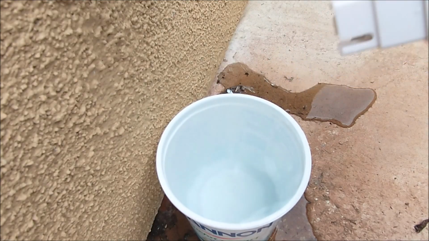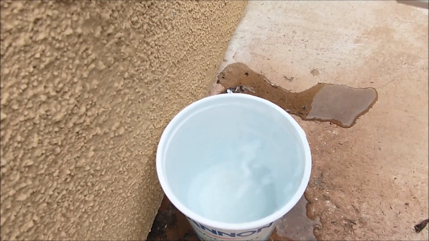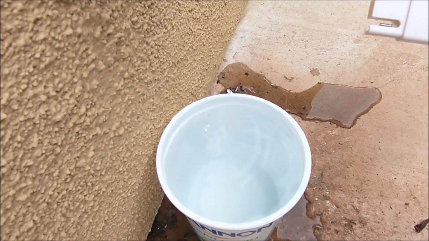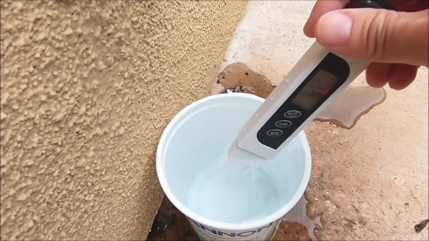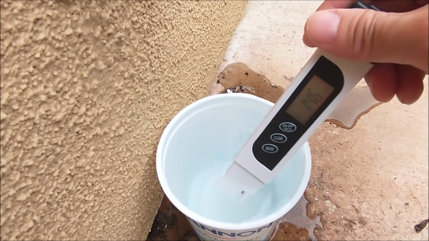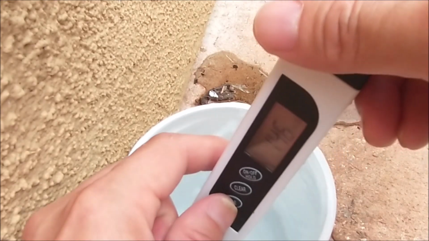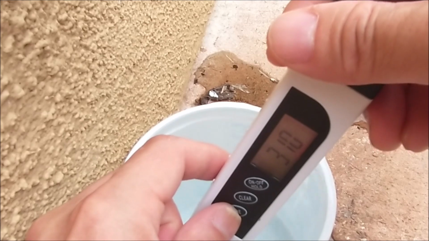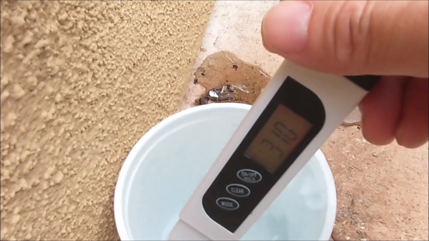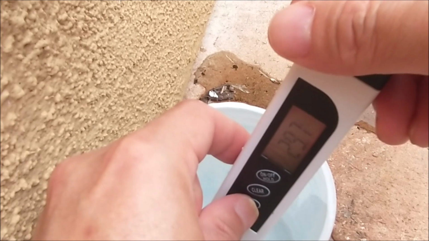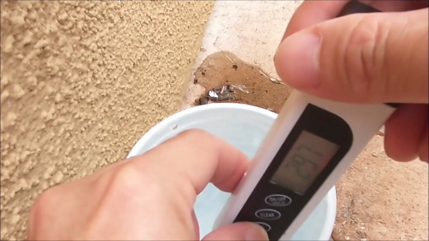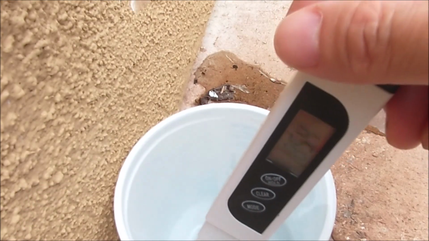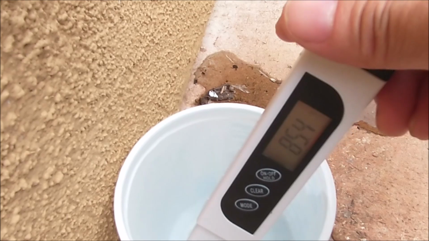And so we're going to try again the second time. Shake it off a little bit. Zero. Do the second trial. Here again, 146. Again, 310. And the temperature is 29.7 degrees Celsius, 85.4 Fahrenheit.